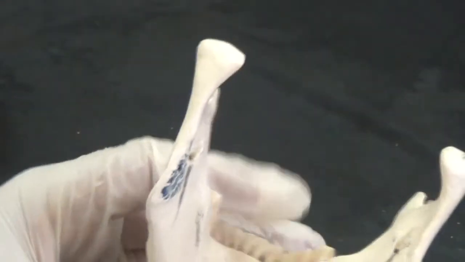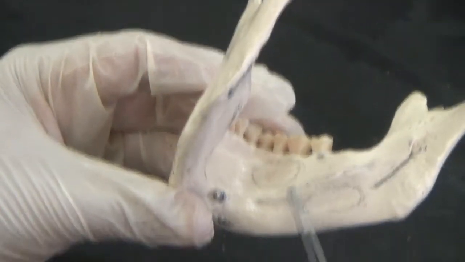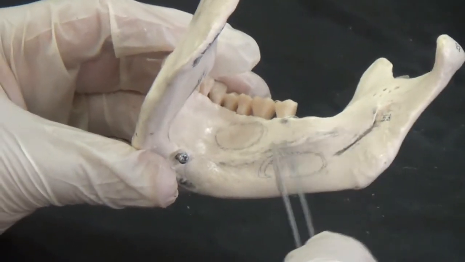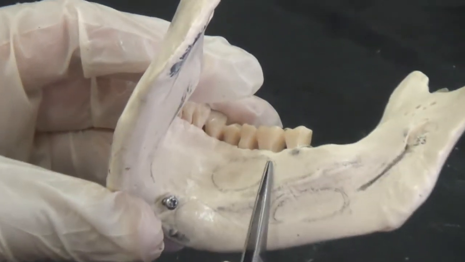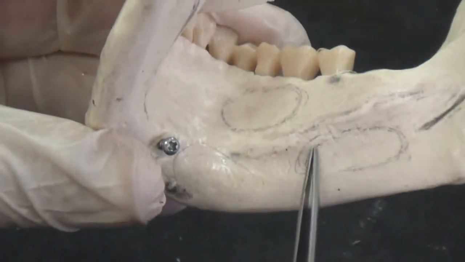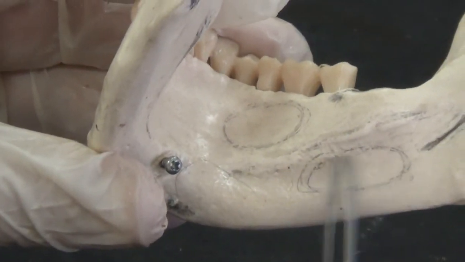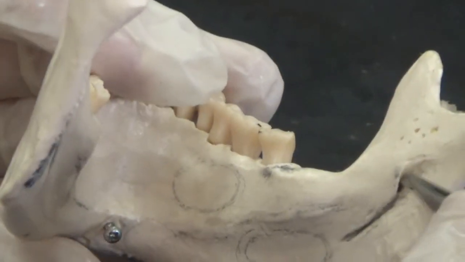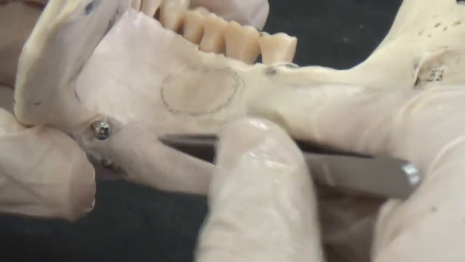If I look to the internal surface here, I will find the mylohyoid line for the mylohyoid muscle. Above it is the sublingual fossa for the sublingual salivary gland, and submandibular fossa for the submandibular salivary gland. And this is the mandibular foramen, which leads to the mandibular canal.